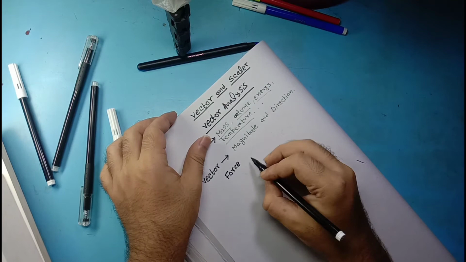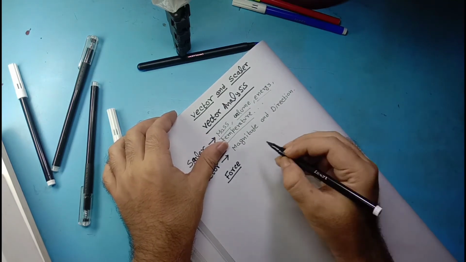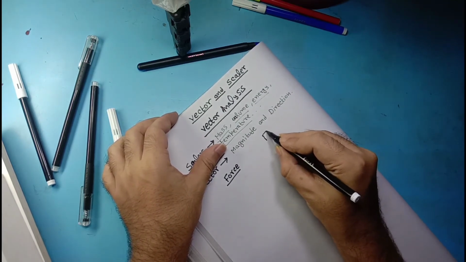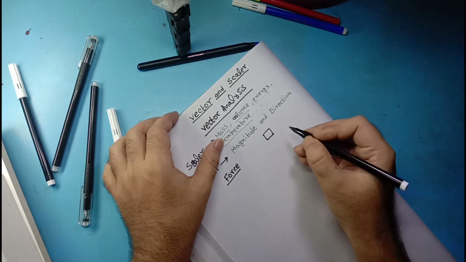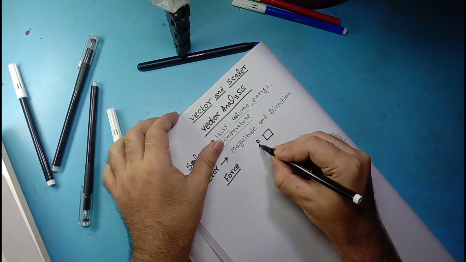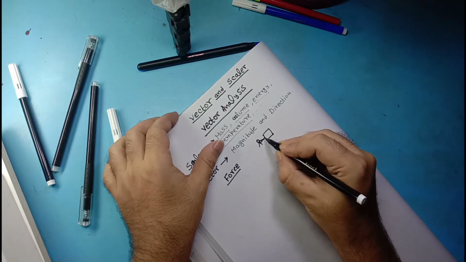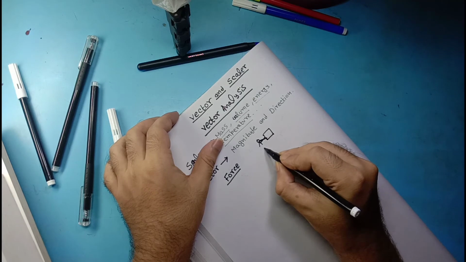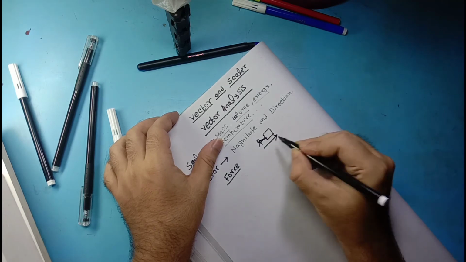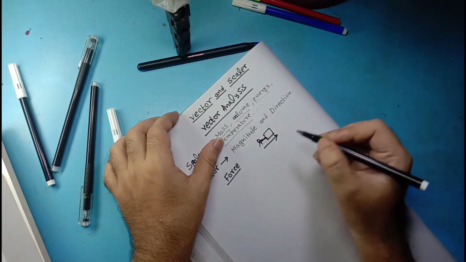If you talk about force, you have to mention, if a box is being pushed by a man, in which direction he is pushing the box.